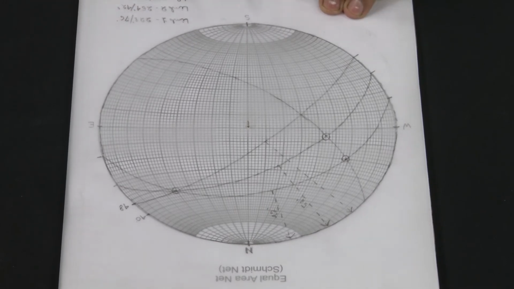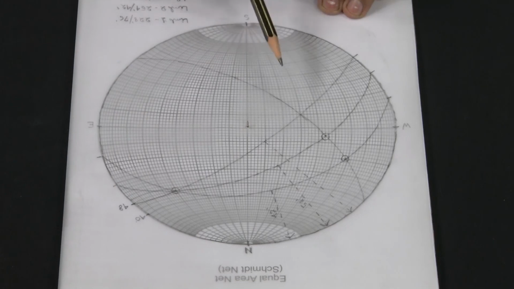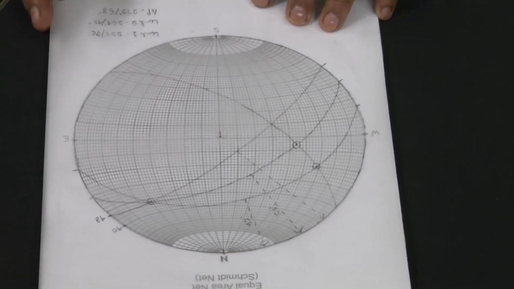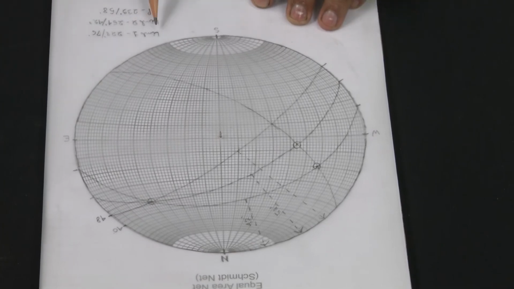So, when we have a fold geometry and the data of interlimb angle and the fold axis, we can reconstruct the fold geometry. So, we have found out the orientation of the two limbs as well as the axial plane.